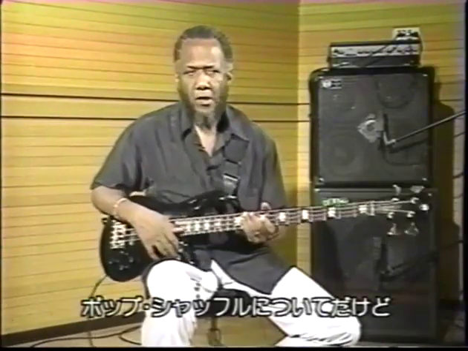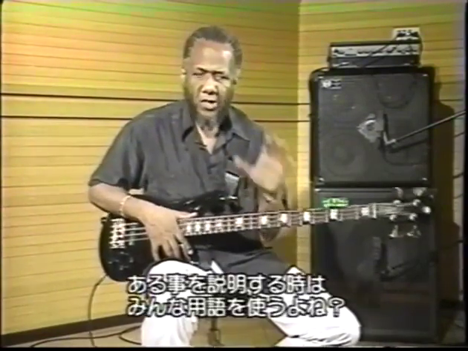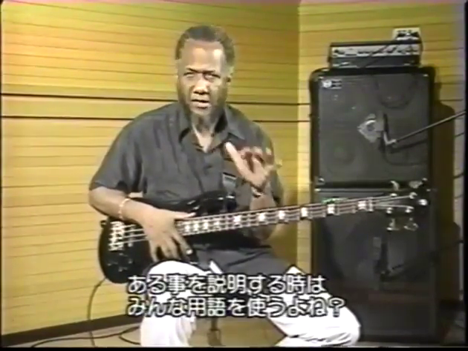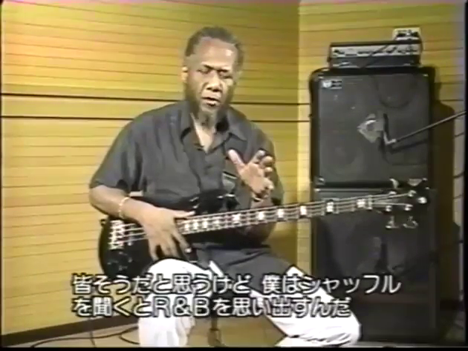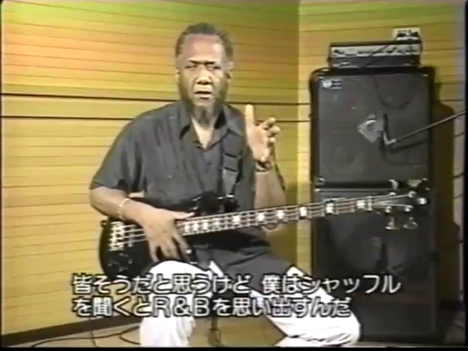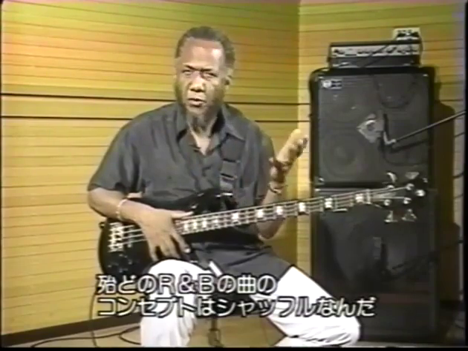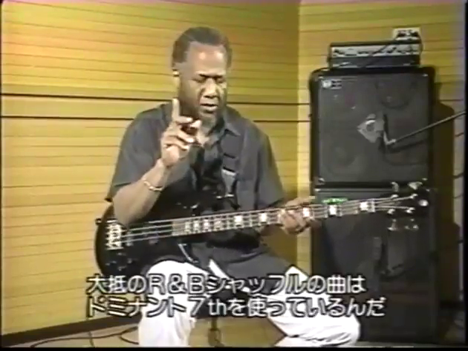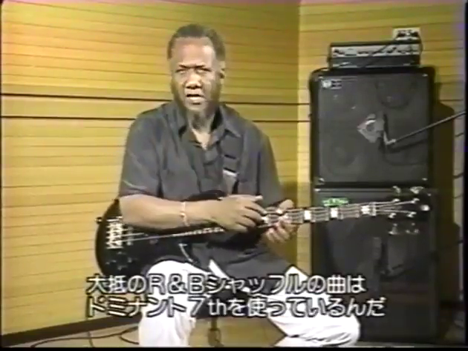Pop shuffle. All these terms, you have to use terms in order to clarify what's being said. The shuffle normally is something that, when I think of a shuffle, I think of rhythm and blues, because the majority of rhythm and blues songs or concepts, it is a shuffle. And all the rhythm and blues shuffles usually have a dominant 7th chord in it.